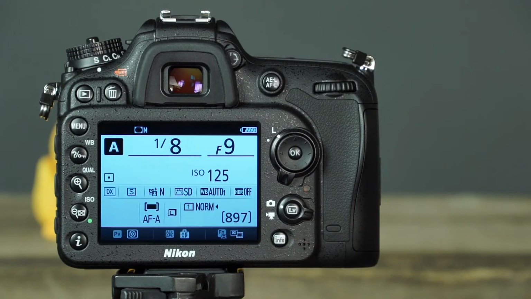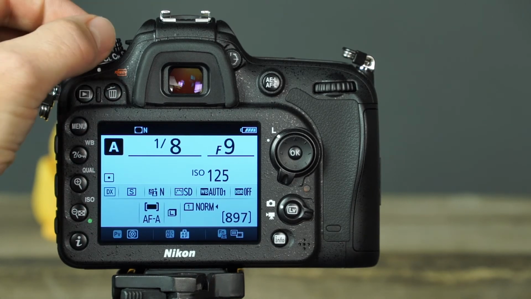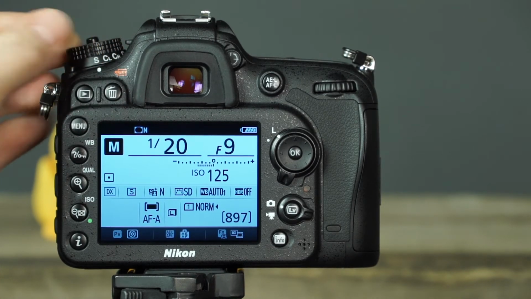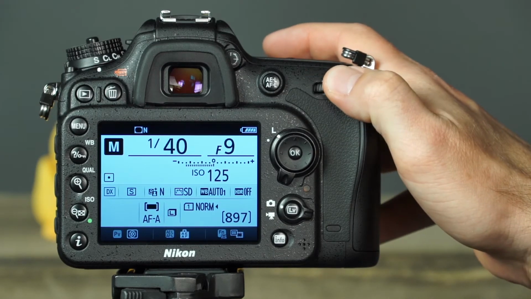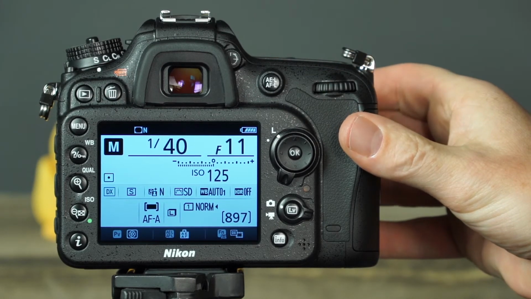The last shooting mode is the manual mode. This mode gives you complete control of the camera. In manual mode, you will set both the shutter speed and the aperture to create the exposure. To operate the camera in manual mode, use the lock release and the mode dial to select M. To set the shutter speed, rotate the main command dial. To set the aperture, rotate the sub-command dial.